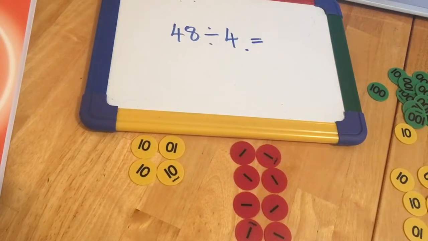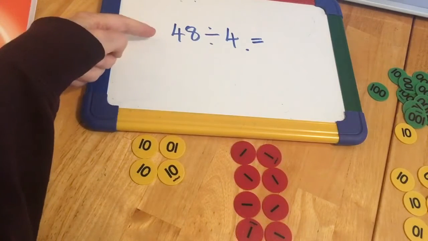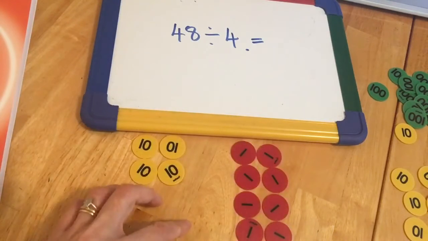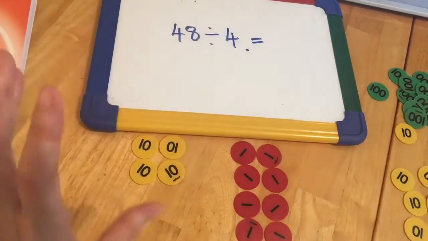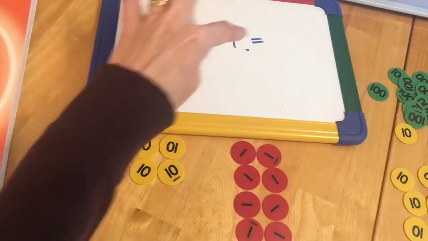In year 4, we're going to start formal methods of division. So this is how we would begin. We would have our division statement like this, and we'd now be moving on to place value counters. You could still use base 10. And what we're doing is we're dividing this number, which is 48, into groups of 4. And that's why the language is really important. We're not sharing anymore. We're dividing into groups of 4.